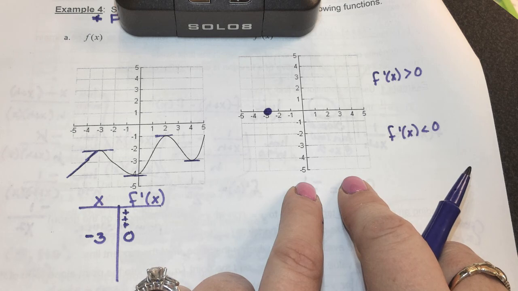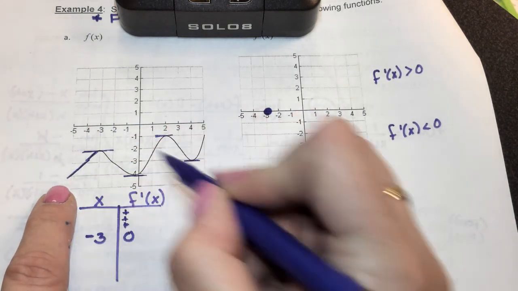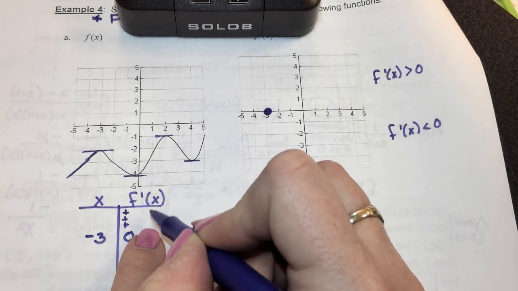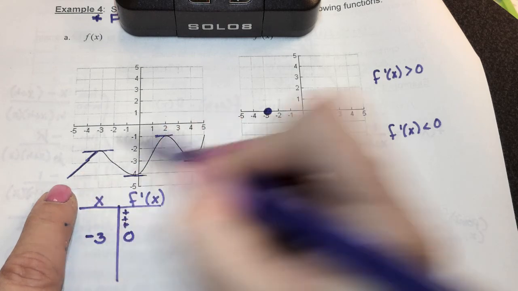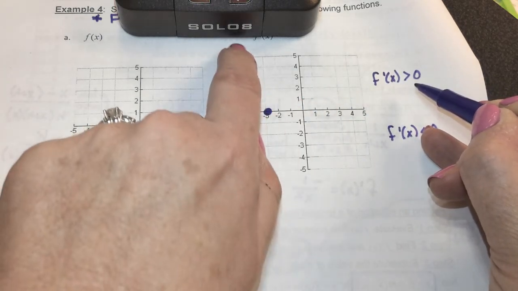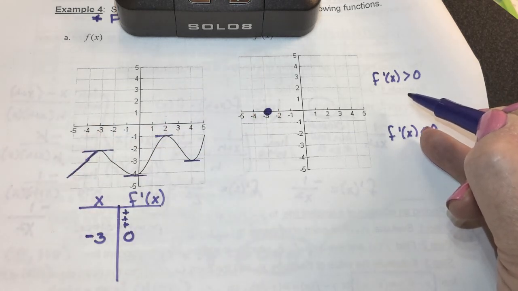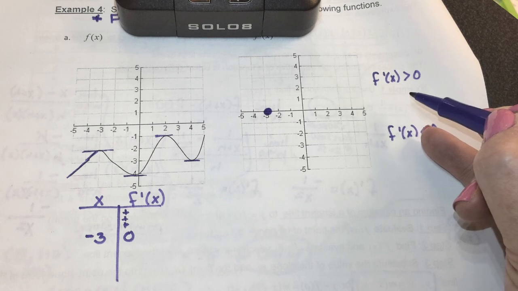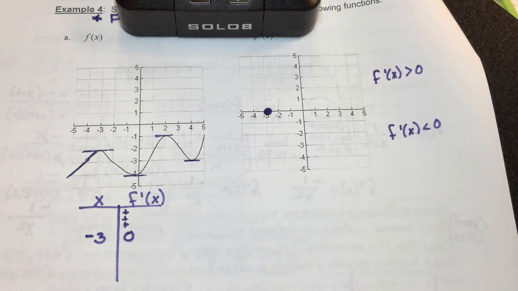Okay? Yes? So if you have a positive slope, remember, you're finding the slope of the tangent line. So again, you're sketching a derivative. If it's a positive tangent line, that means the value is greater than 0. So when I plot these points, they've got to be above the x-axis, because that's where the y values are positive. On the graph of the derivative, the y values are the values of the slopes of your tangent line. Okay?